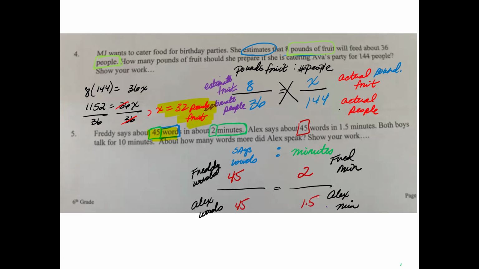In 1.5 minutes. Both boys talked for 10 minutes. About how many more words did Alex speak? Show your work. They spoke for 10 minutes, right? So Freddie does 45 words every 2 minutes. How many 2 minutes can you fit in 10 minutes?